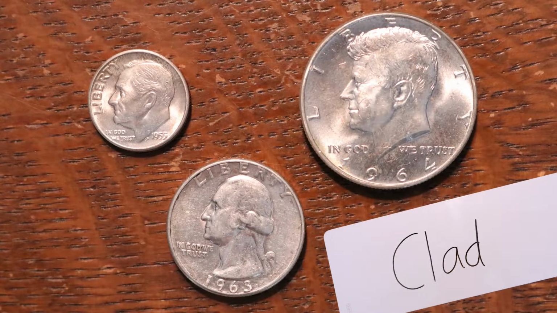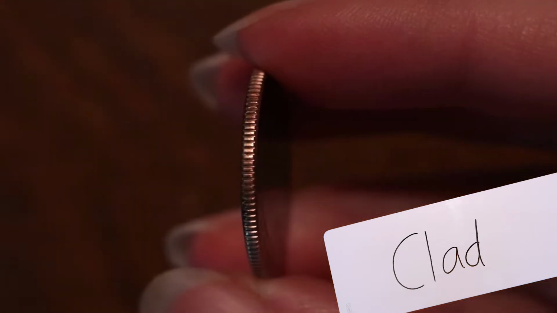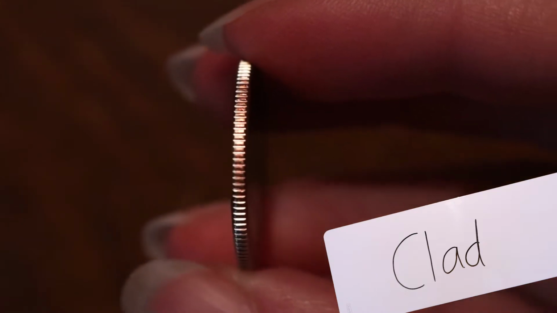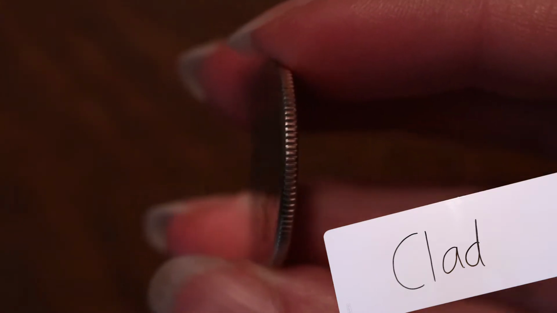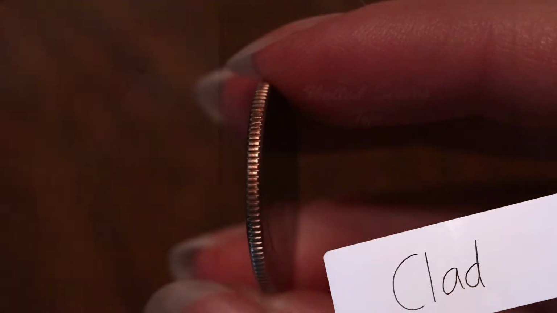Clad. Before 1965, the dime and all higher denominations were made primarily of silver. When silver became too expensive to continue using it in coins, we switched to clad coins, which are actually primarily copper, coated in a copper-nickel alloy. Technically, a clad coin is anything with multiple layers of metal. You can see the layers on the edge of a coin.